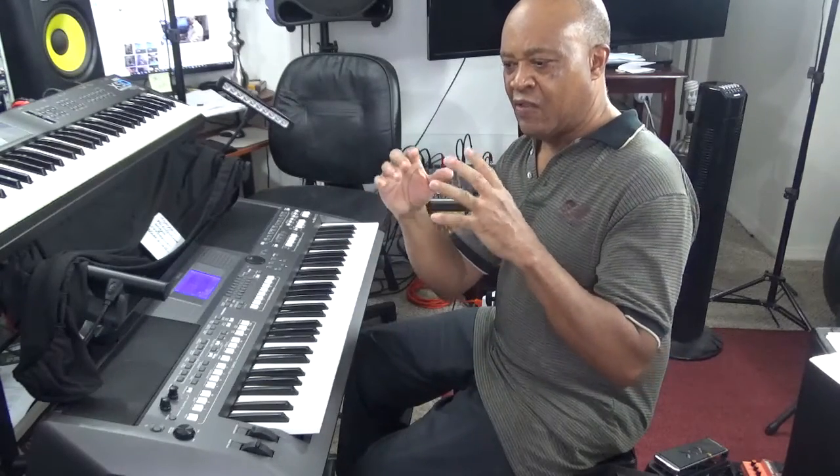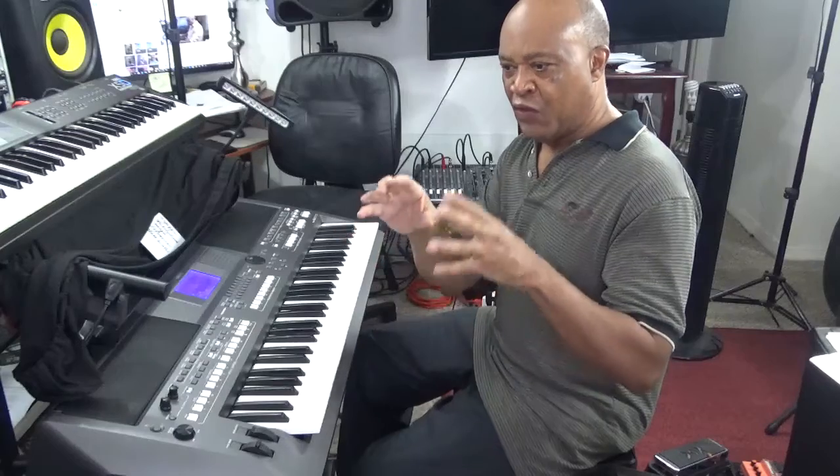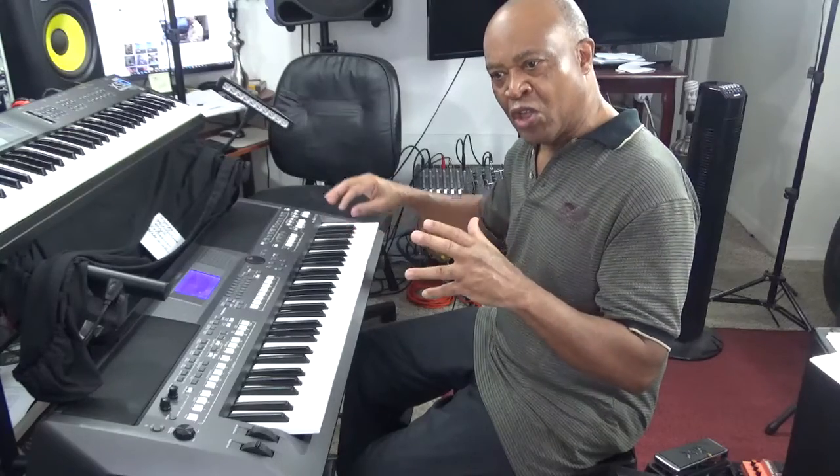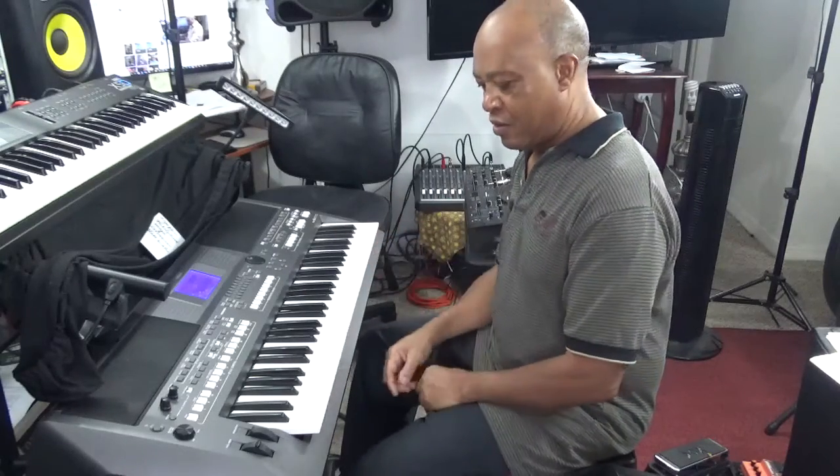So F is the fifth note in the key of B flat major scale, and then if you play the B flat major scale starting on F all the way to F, you play the Mixolydian mode in the key of B flat. You see?